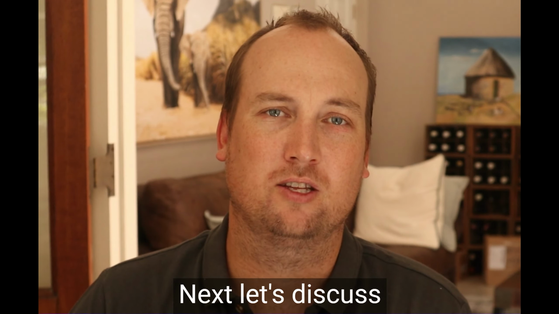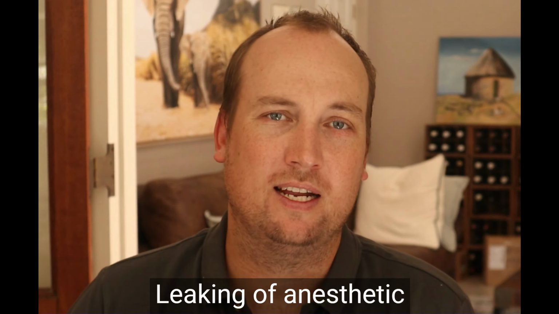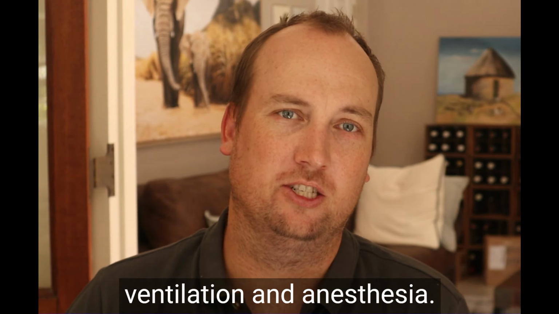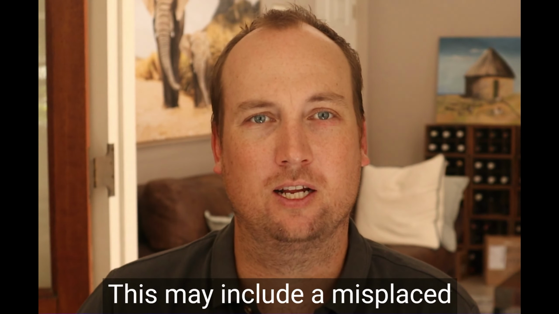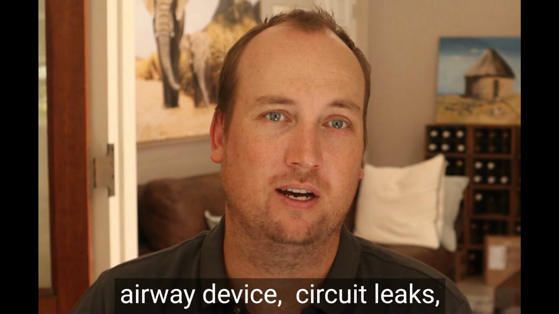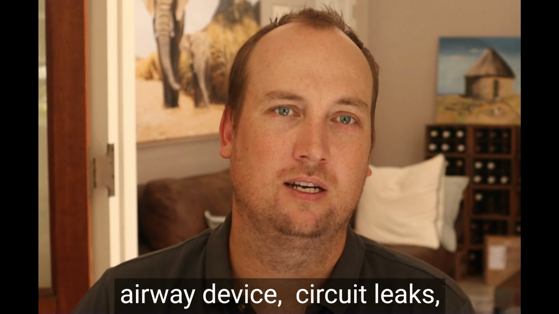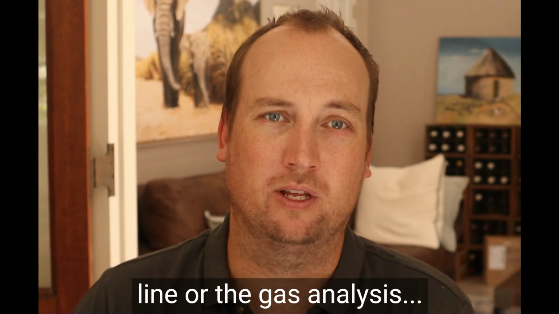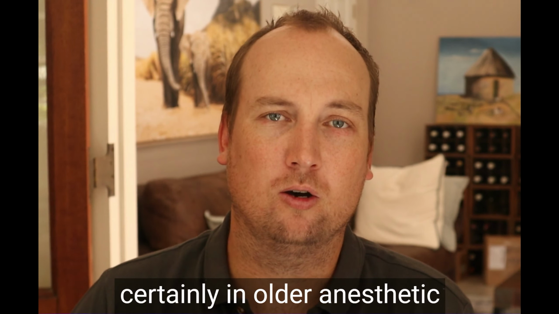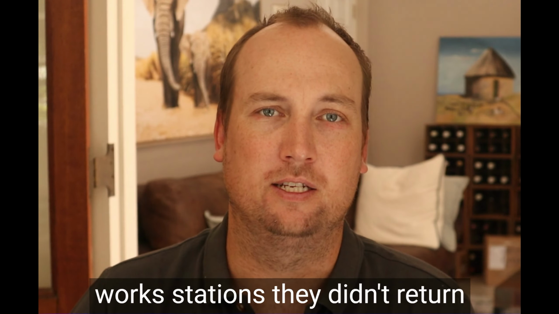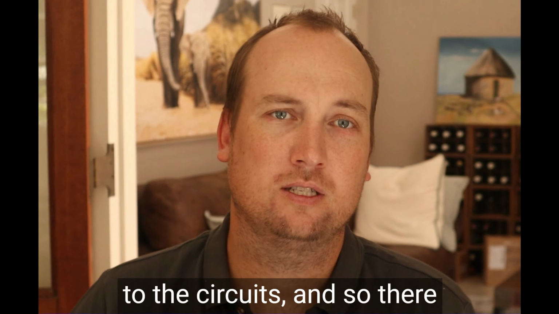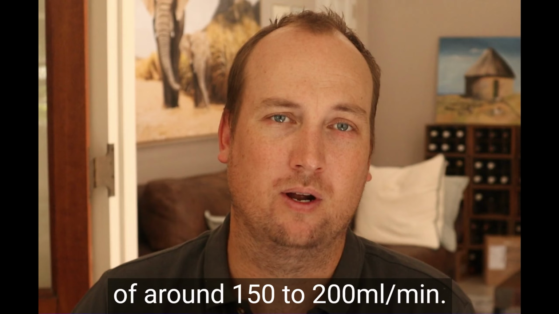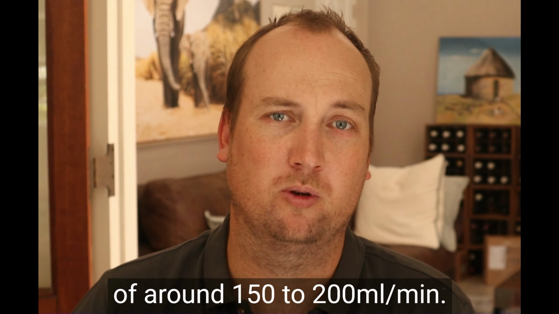Next, let's discuss the problem of an airway leak during anesthesia. Leaking of anesthetic gases is common during ventilation and anesthesia, and there are a number of causes of leak. This may include a misplaced airway device, circuit leaks, leak from the gas sampling line or the gas analysis. Certainly in older anesthetic workstations, they didn't return the gas from the sampling line to the circuits, and so there was always a minimum leak of around 150 to 200 mLs per minute.